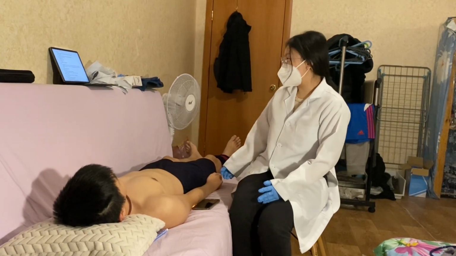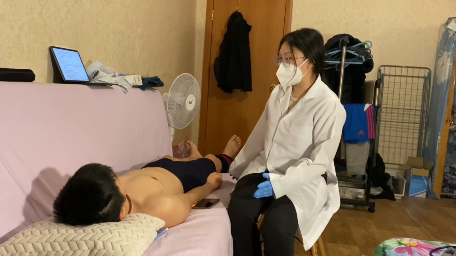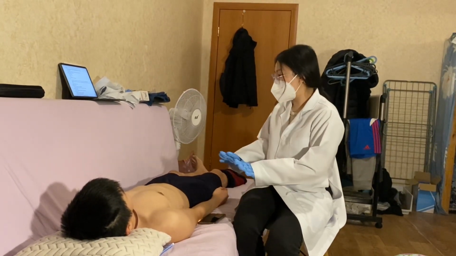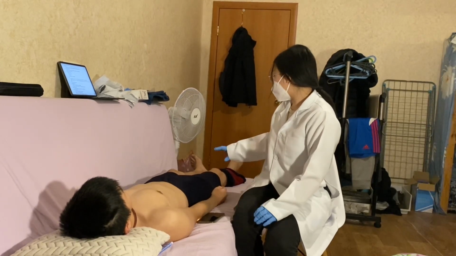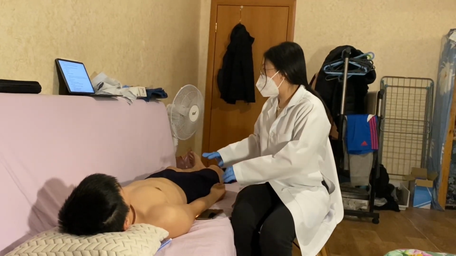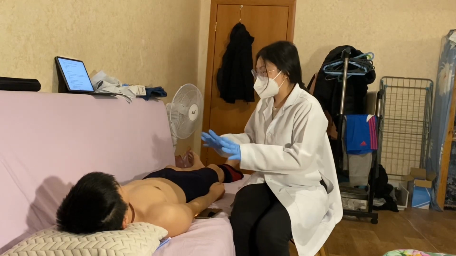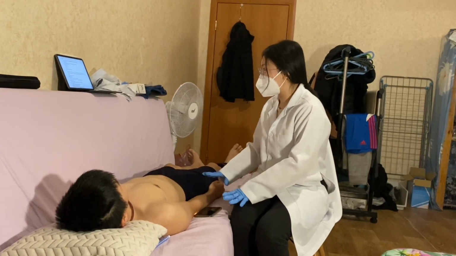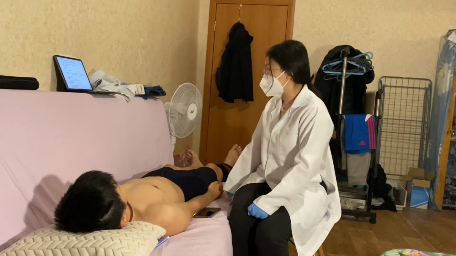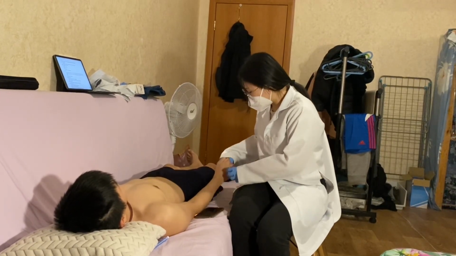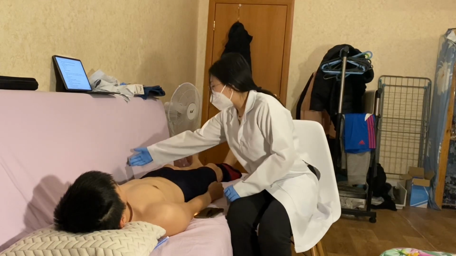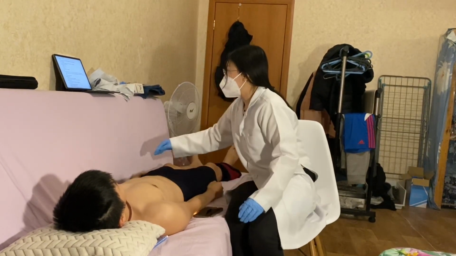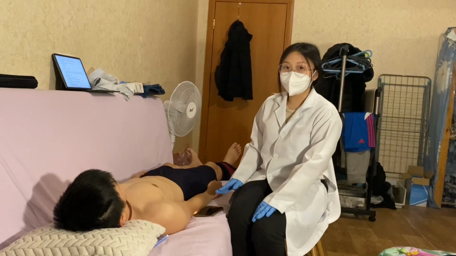And by inspection, the patient constitution is normostatic, and the skin of the patient in all sides besides the local status is normal. Normal skin color and absence of any pathological skin elements or scars or rashes or hemorrhagical spots. Okay, can you give me your hand? Okay, so the patient skin turgor is normal.